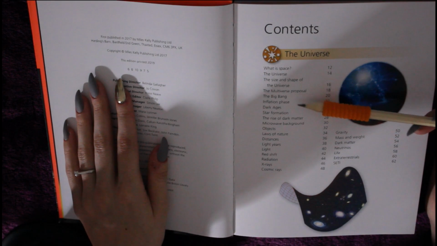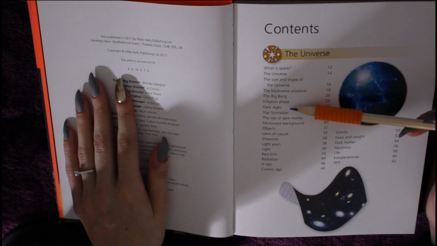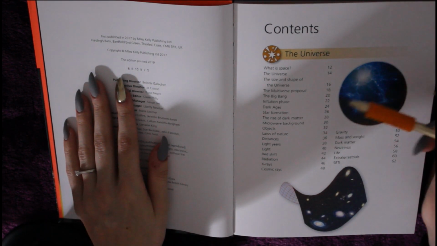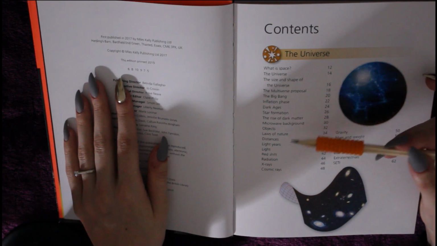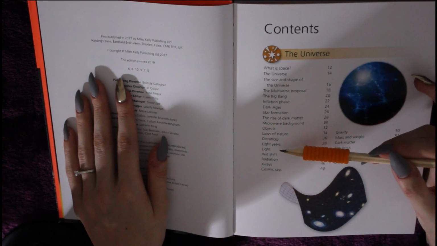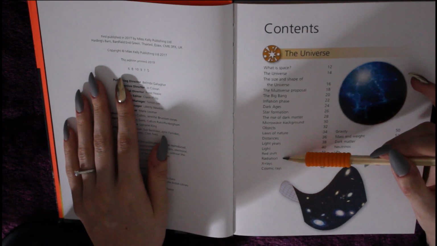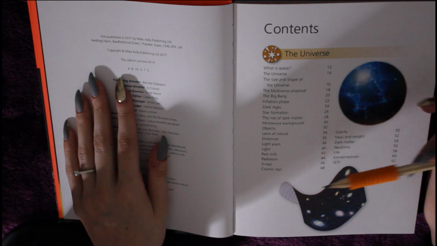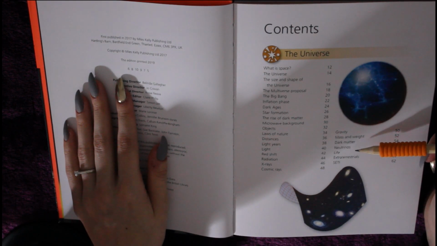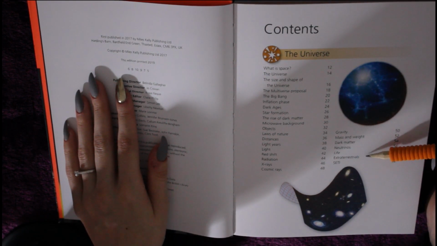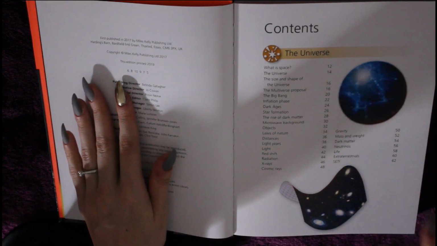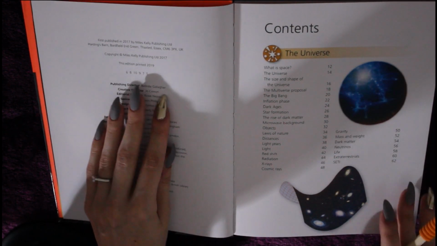Also the Big Bang, inflation phase, dark ages, star formation, the rise of dark matter, microwave background, objects, laws of nature, distances, light years, light, redshift, radiation, X-rays, cosmic rays, gravity, mass and weight, dark matter, neutrinos, life, extraterrestrials, SETI. So let's begin. I'm looking forward to it.